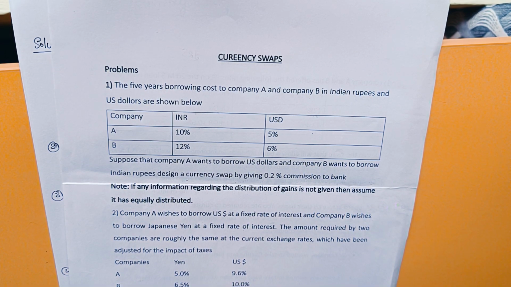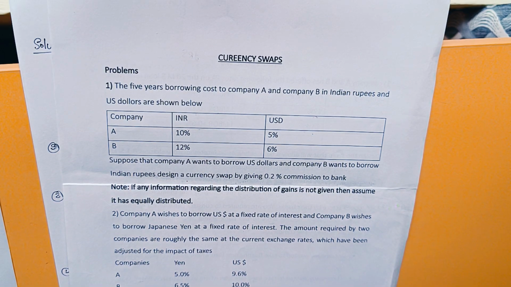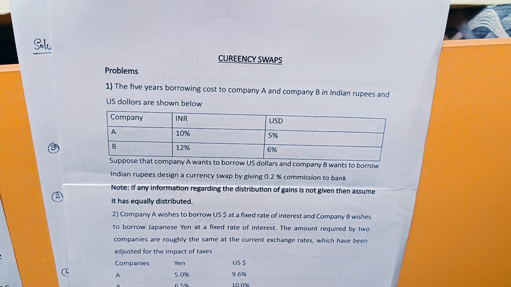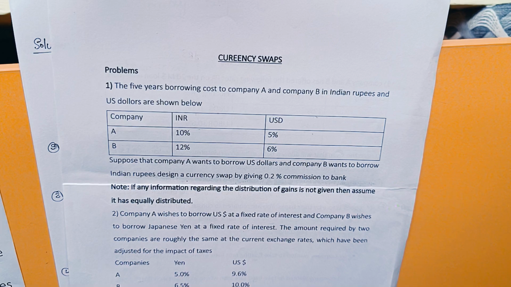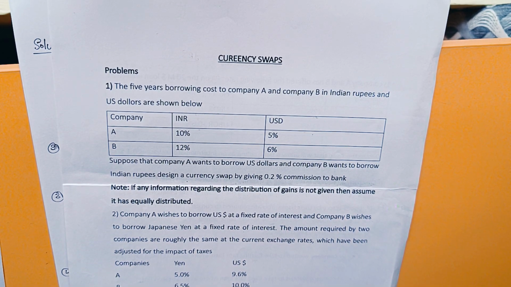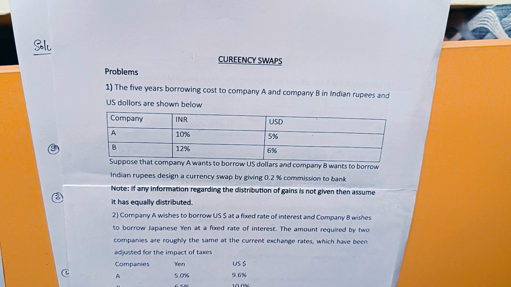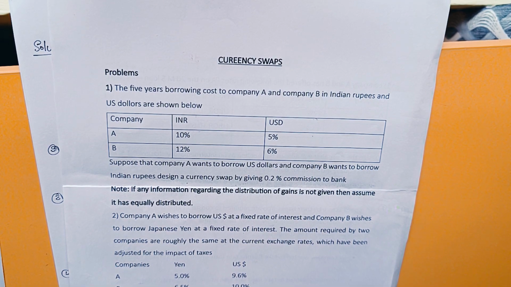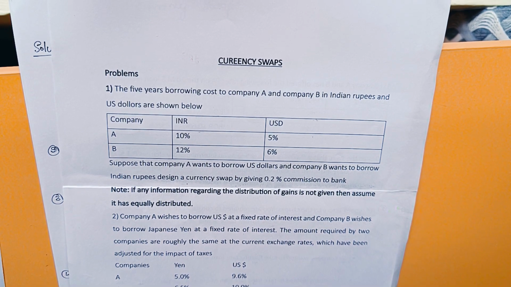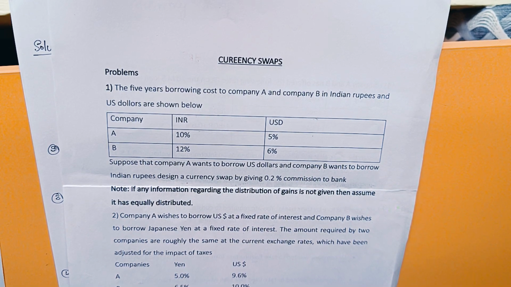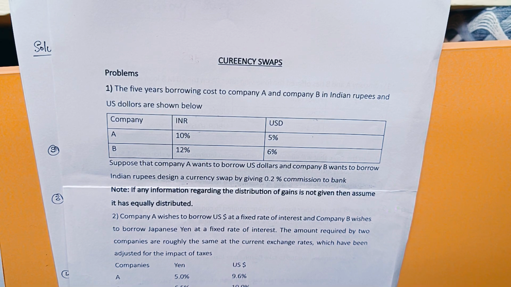A currency swap is an agreement between two countries. It's a financial agreement between two countries or two parties in exchange of the principal amount as well as the interest rate of one country's currency with another country's currency. If country A is not getting what they wanted, it will swap with country B. If country B is not getting whatever it wanted, it will swap with country A. It's like an exchange. Whatever A wanted, it will take from B. Whatever B wanted, it will take from A. That is the whole scenario.